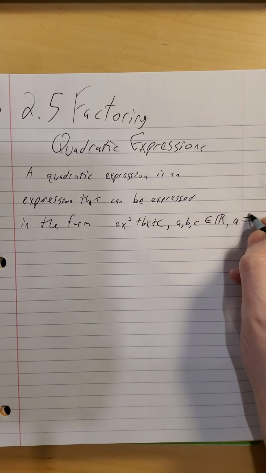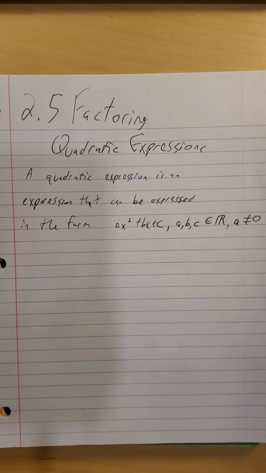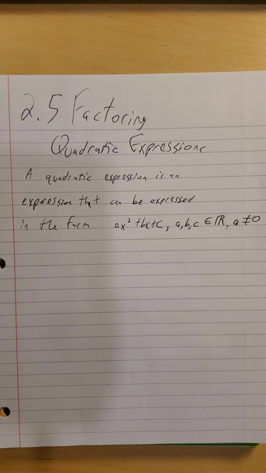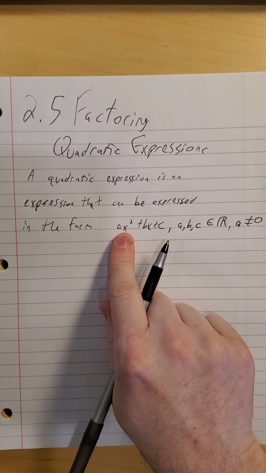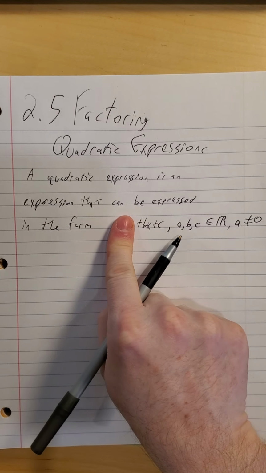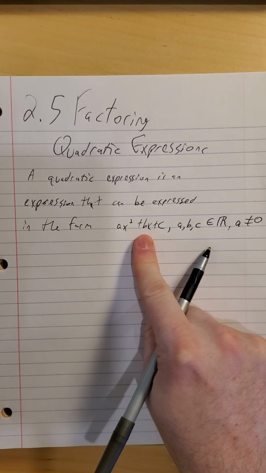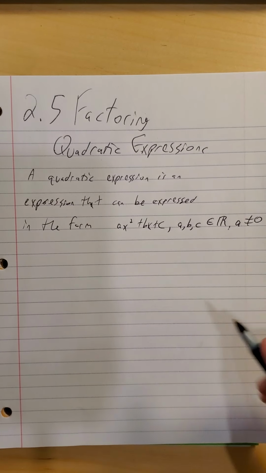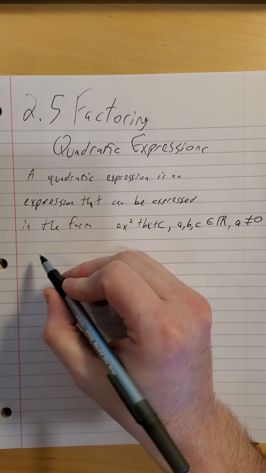However, A is non-zero. A cannot be the real number 0. Otherwise, 0 times any number is 0. That would drop the entire term, and we would be looking at a linear expression, not a quadratic expression.